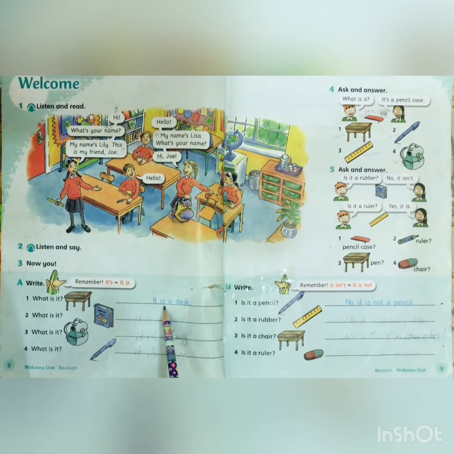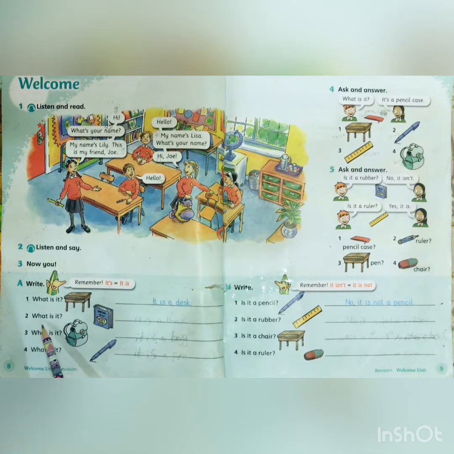Okay? Second one is what is it? We have to look at the picture, then say it is a book. Okay? Third one, we have what is it? It's a bag, so we have to say it is a bag. So if you want to use the short form, we say it's a bag. And the long form is it is a bag. For this one also, we say it is a pen.